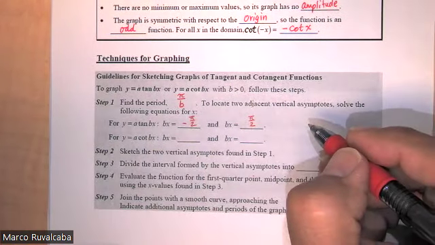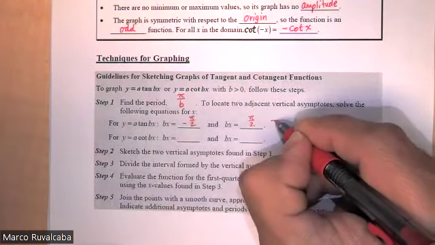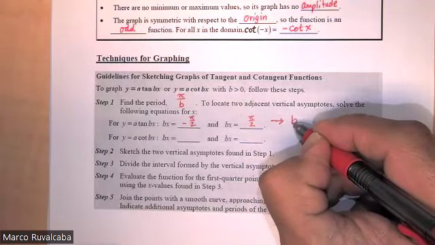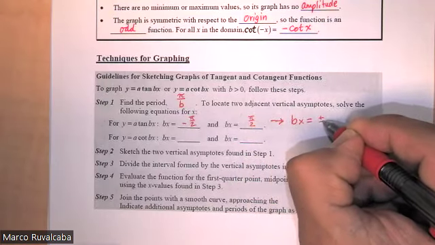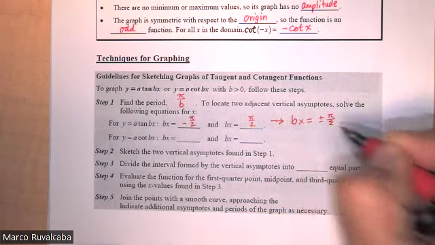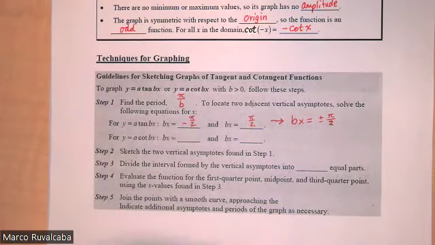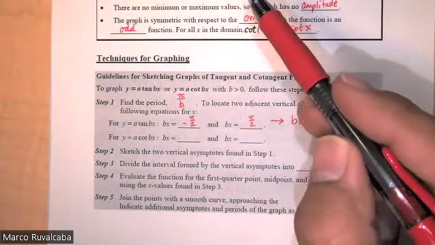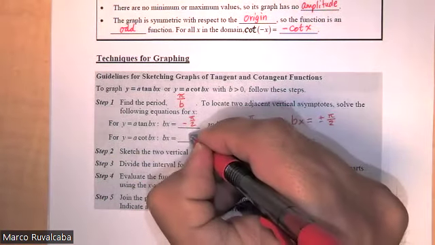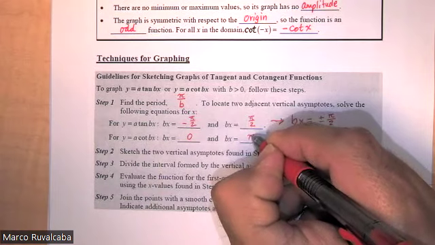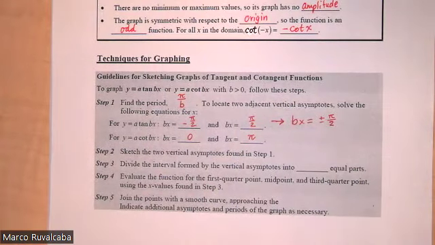Then solve that equation. You might see me use that in a problem or two today. For cotangent, the original period is from 0 to pi, so we let bx equal 0 and bx equal pi, and then solve those two equations to give you the two asymptotes.